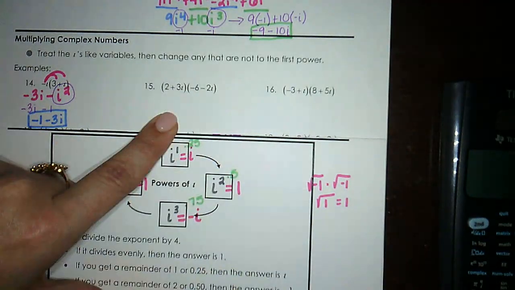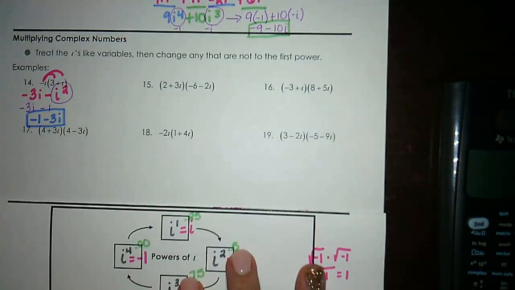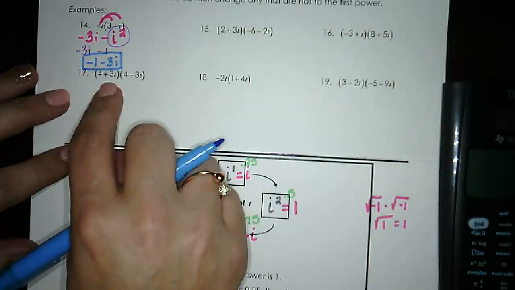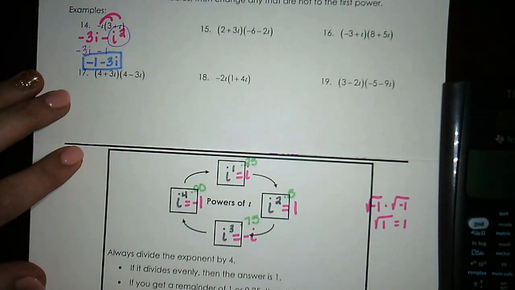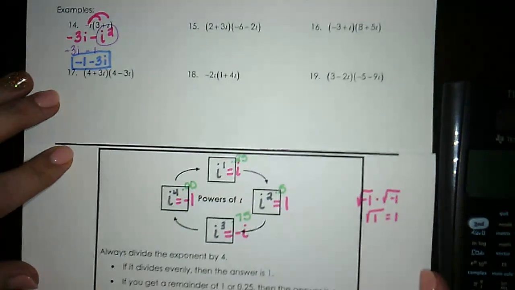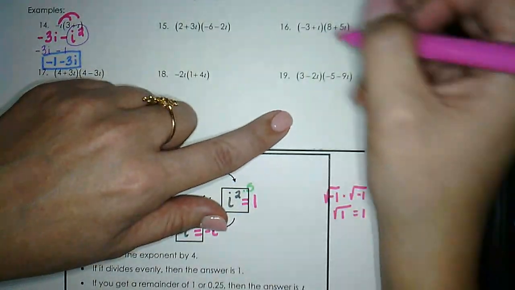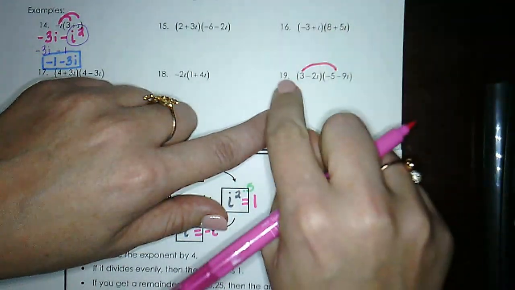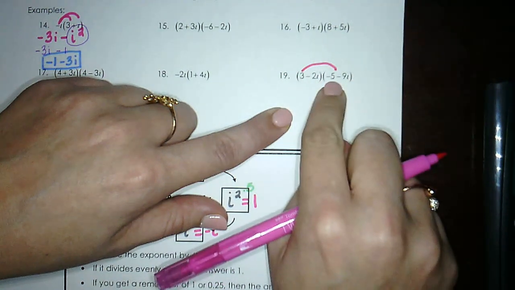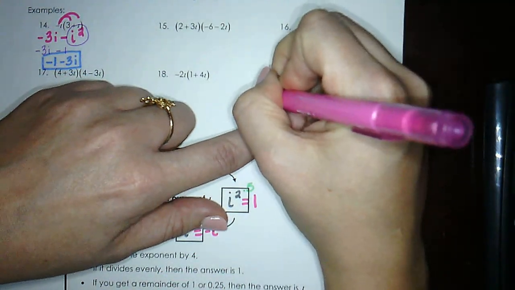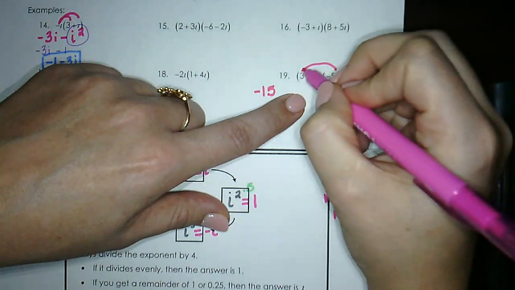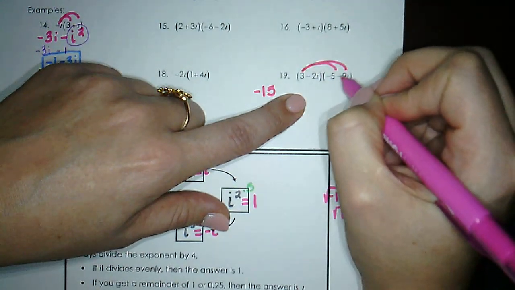This one we're going to distribute. Actually, let's do this one down here. We're going to distribute. Let's see. We have 3 goes to each piece back here. So 3 times -5 is -15. And then I also do it to the -9i.